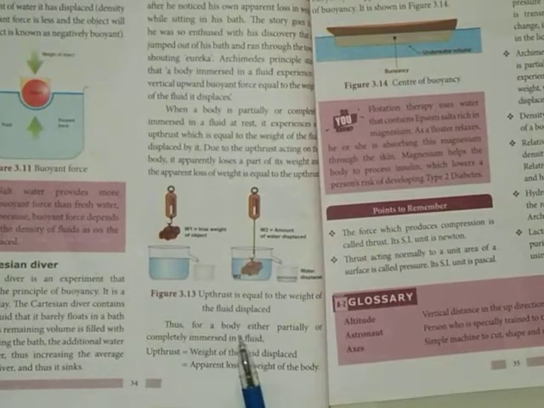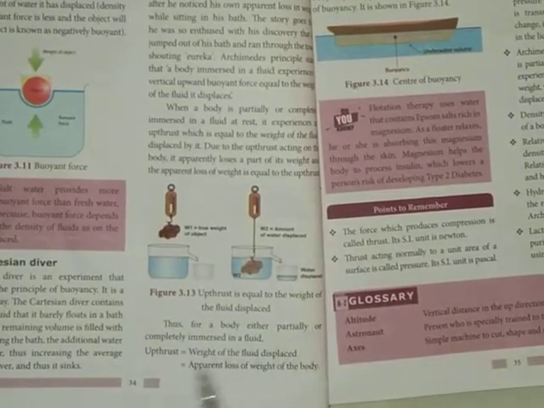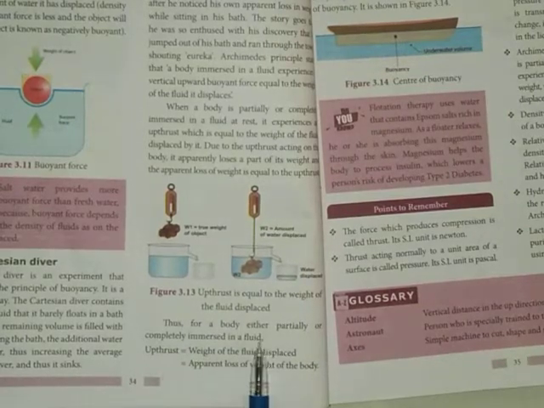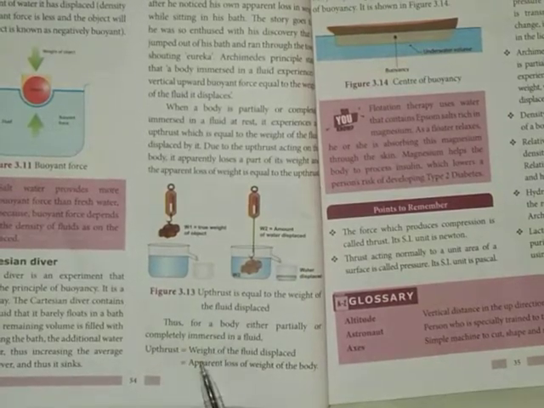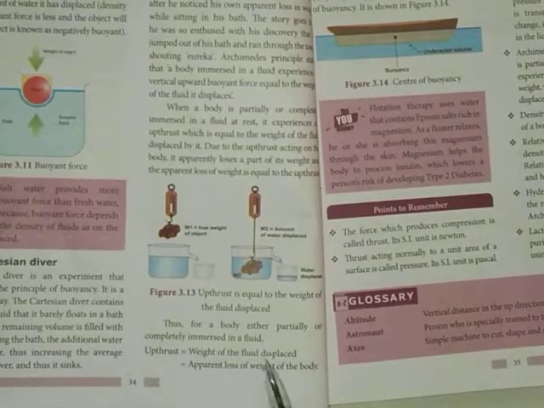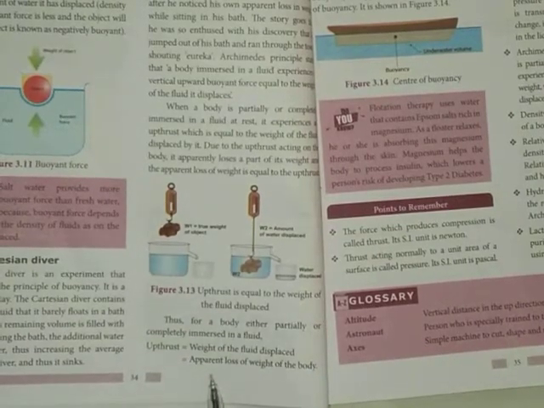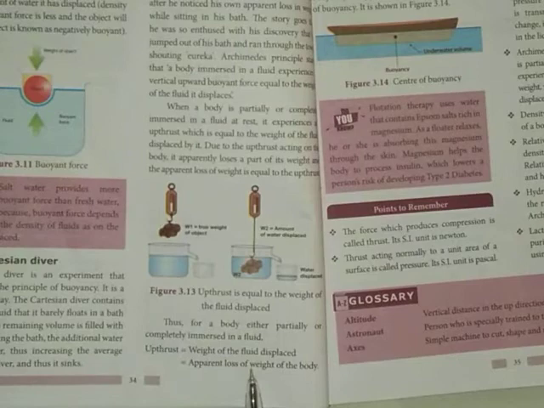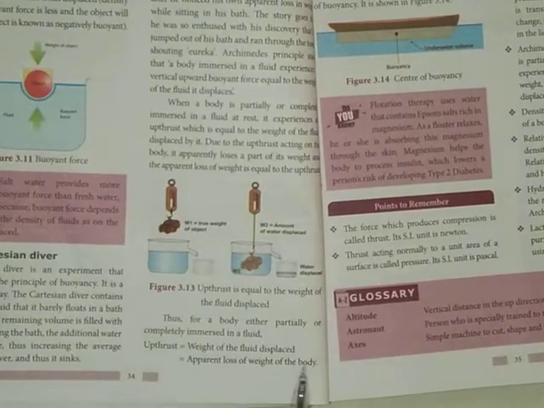Thus, for a body either partially or completely immersed in a fluid, upthrust equals weight of the fluid displaced equals apparent loss of weight of the body.